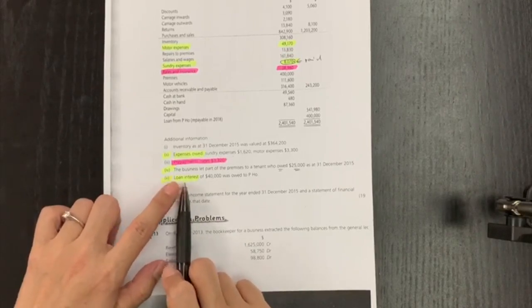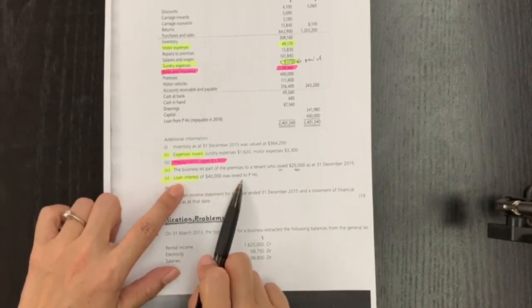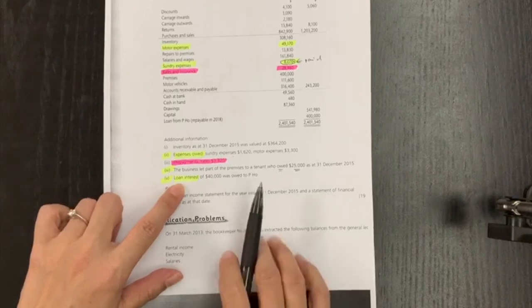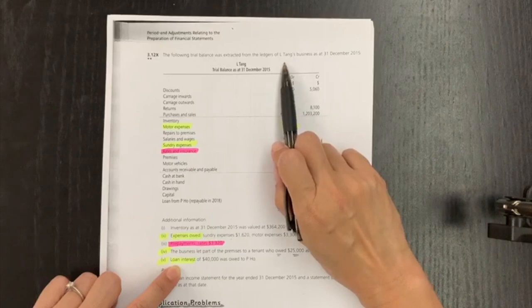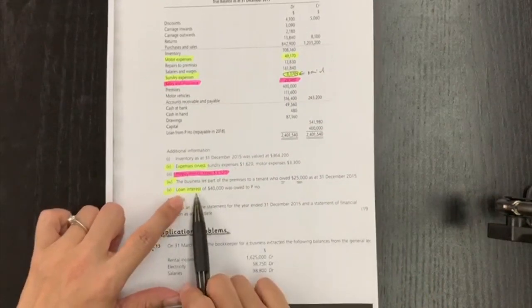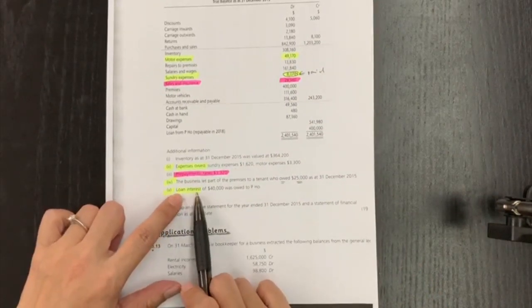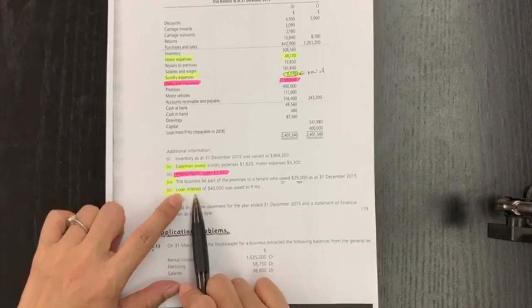Okay, point 5, you can also highlight point 5. And now we have loan interest was owed to P Ho. Are we P Ho or not? We are not. We are L10. The owner is L10. So what do you think about this interest? This interest, should we pay this interest or earn this interest?